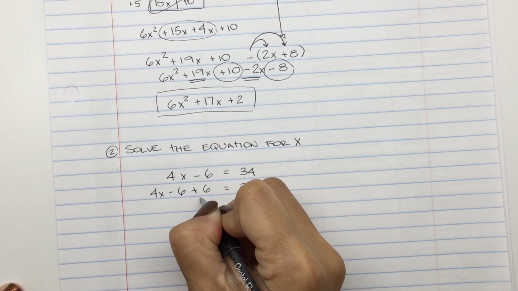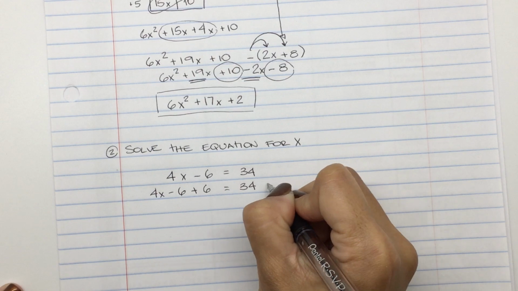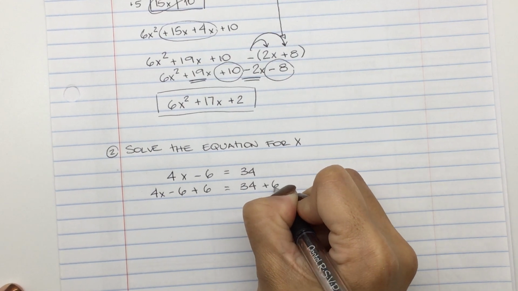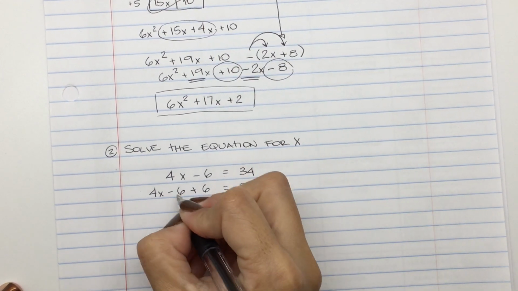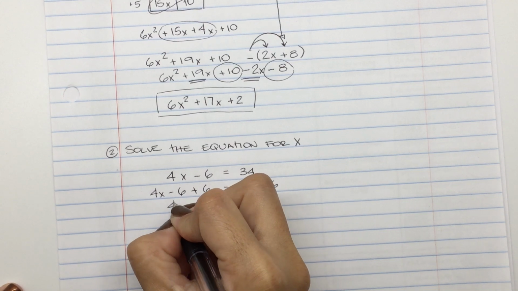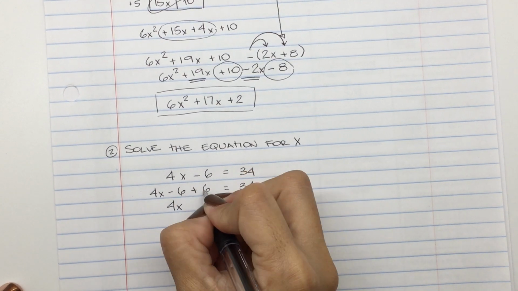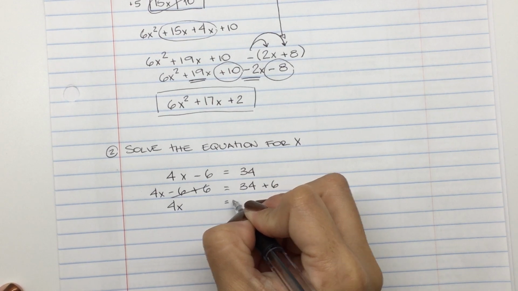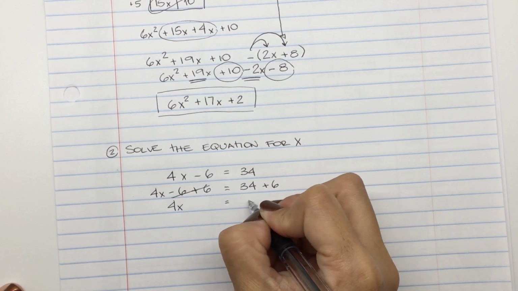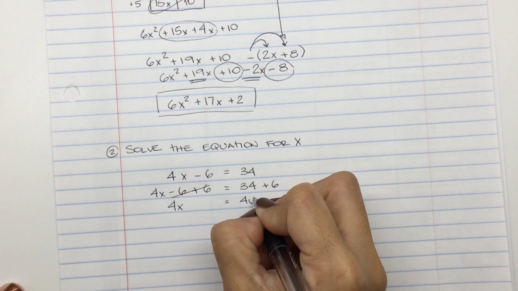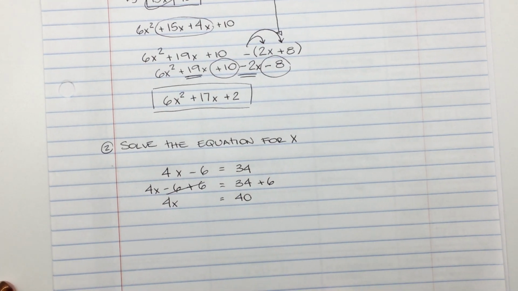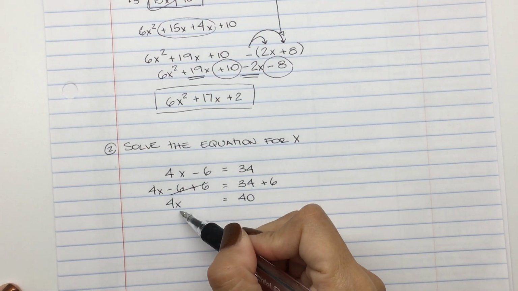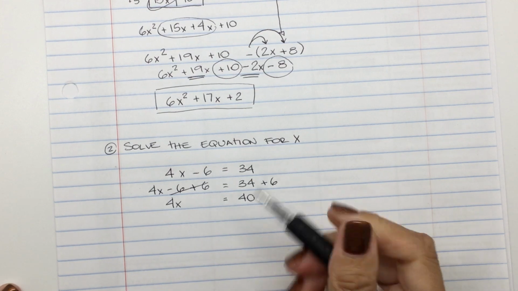And what happens to the left of the equal happens to the right. So we bring down the 4x, negative 6 and 6 cancel each other. We bring down the equal, 34 plus 6 is 40. Then we do not leave it like that because we still don't have x by itself.